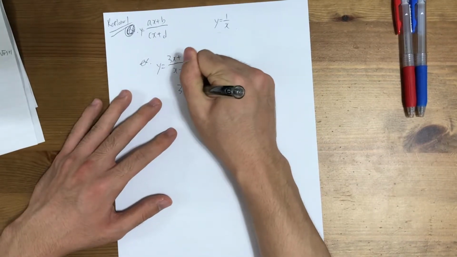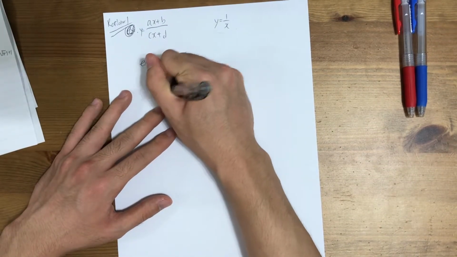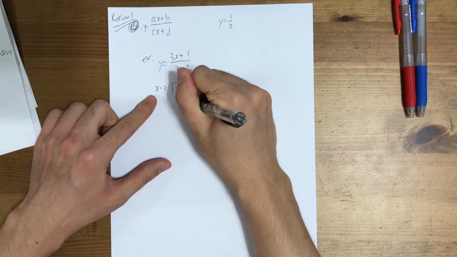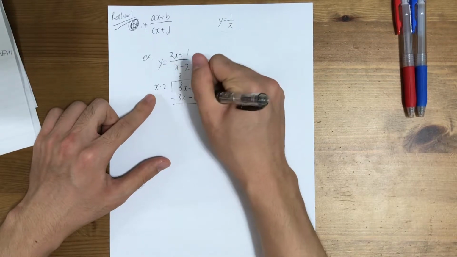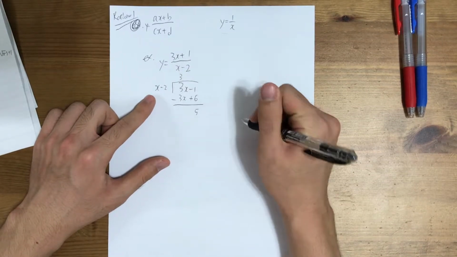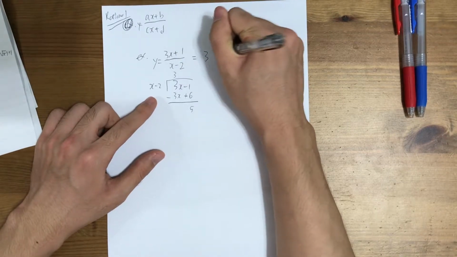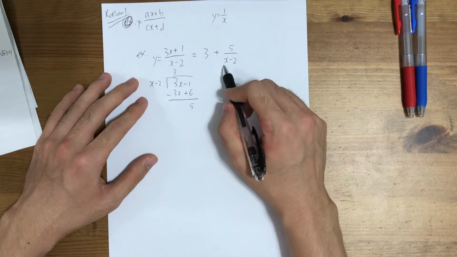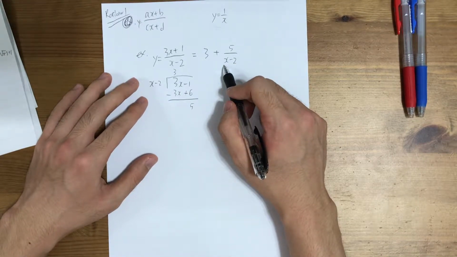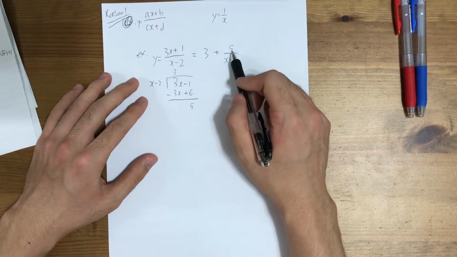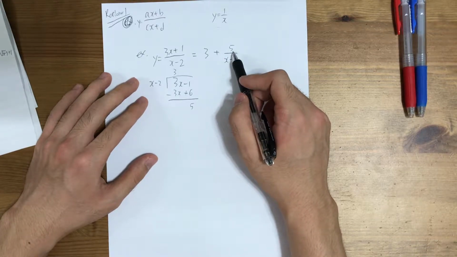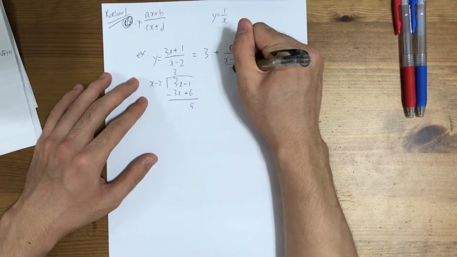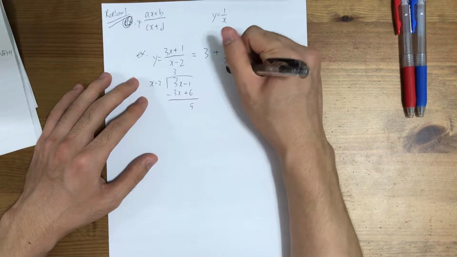I'm pretty sure you have already learned long division from MYP and GCSE. So 3x minus 6. Then subtract, so that will be 5, right? So this can be written as 3 plus 5 over x minus 2. And it's done. Why? Because that's a horizontal shift by 2 units to the right. And you can describe this as a vertical shift by 5, or you can put it like this to make it a horizontal shift.